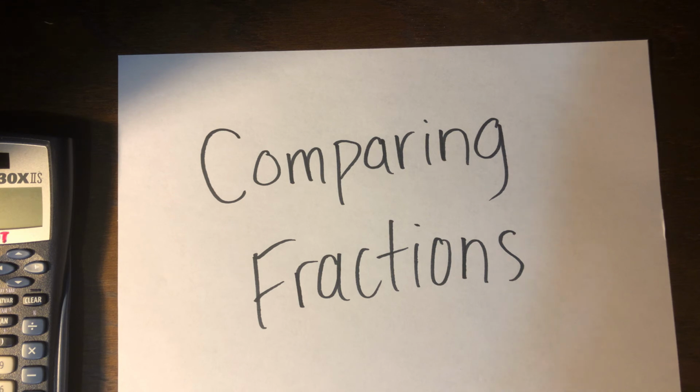This week, which is week 3, we're going to start a new topic dealing with fractions. So each day this week, we're going to have a video and an assignment about fractions. Today, we're looking at comparing fractions.